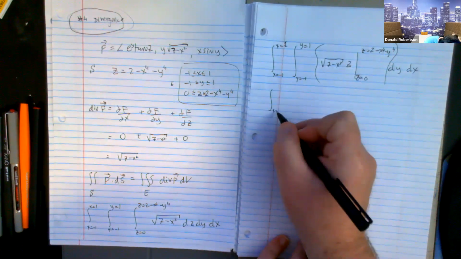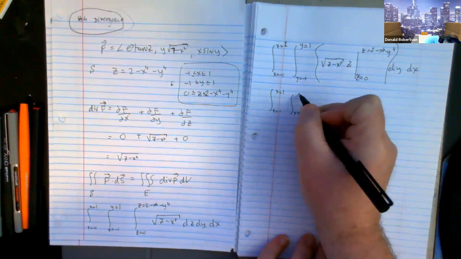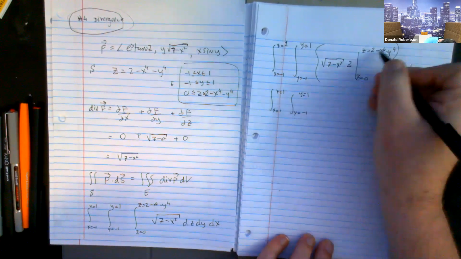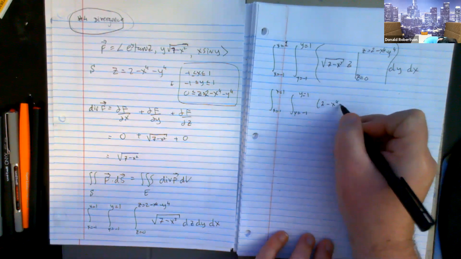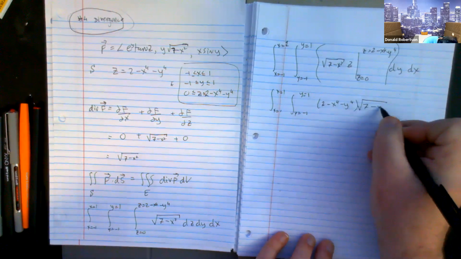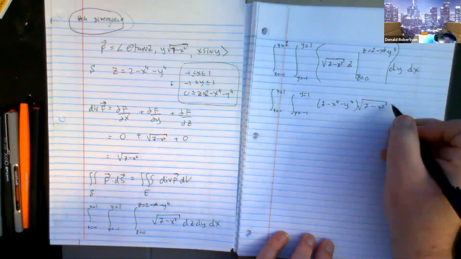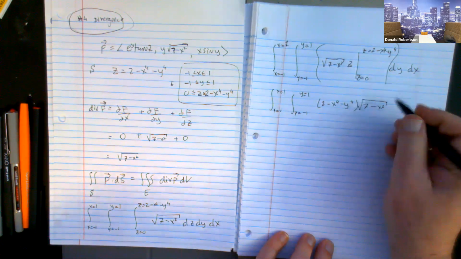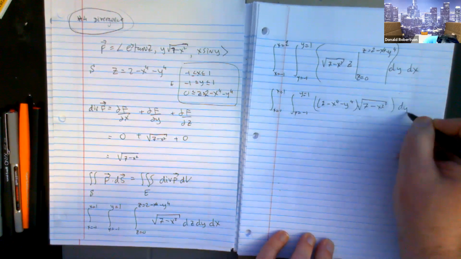So what do I have here? Well, the 0's nice, but the other bit is not. It's 2 take away x to the 4, take away y to the 4. The square root is 7 minus x squared. No. There is no way that is going to be nice.